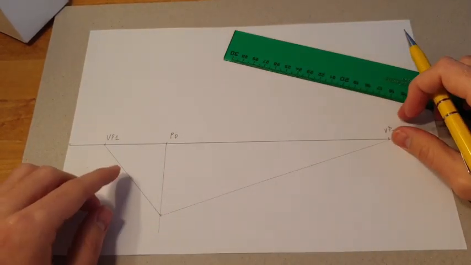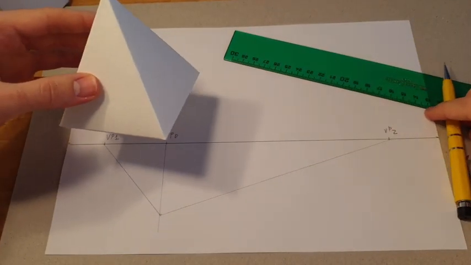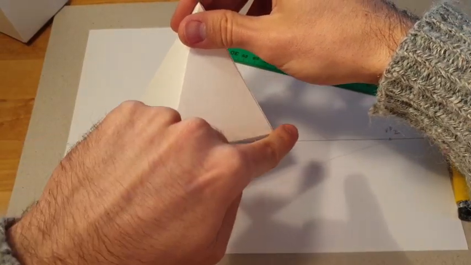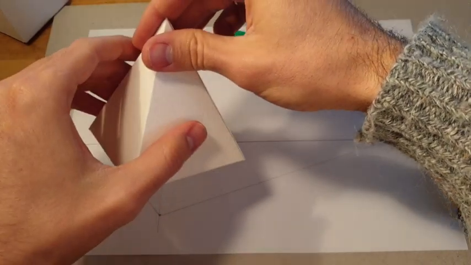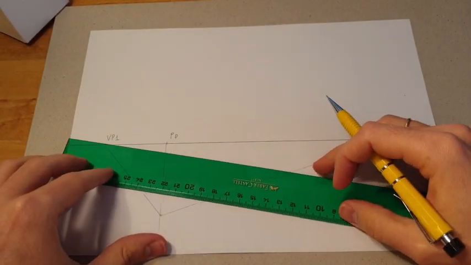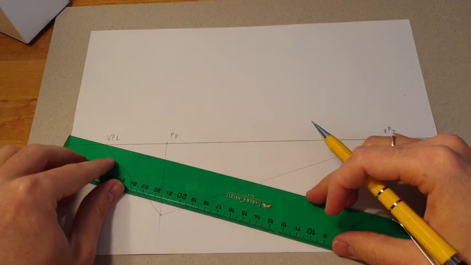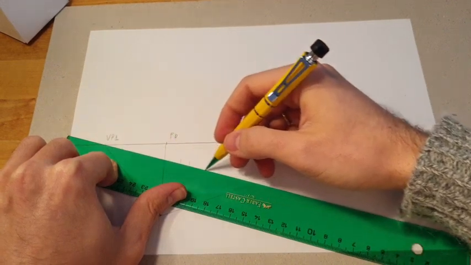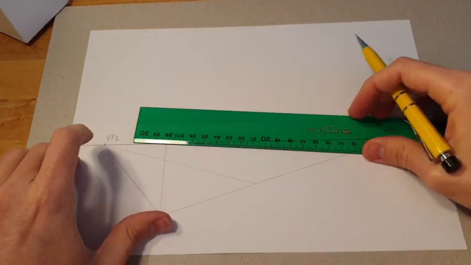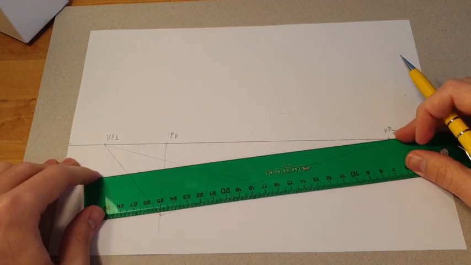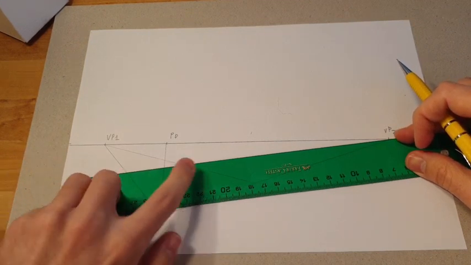Now we have the front edges of a pyramid. We have this edge and this one, but we have to complete them. And to do so, we will draw 2 other visual rays. One here and another one about here.